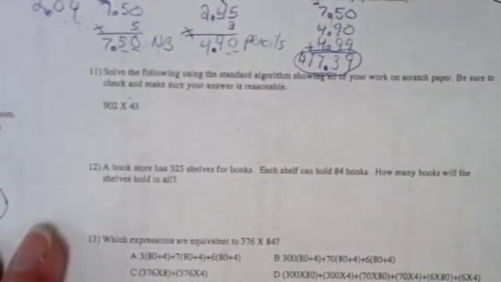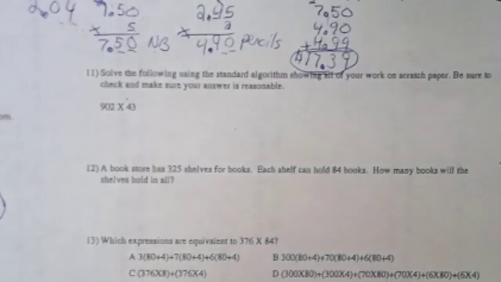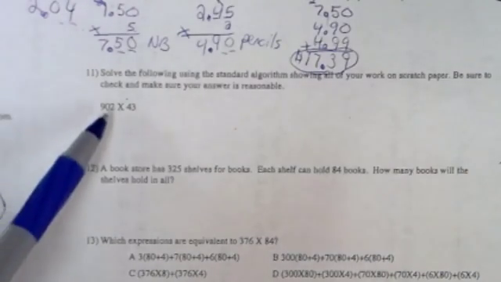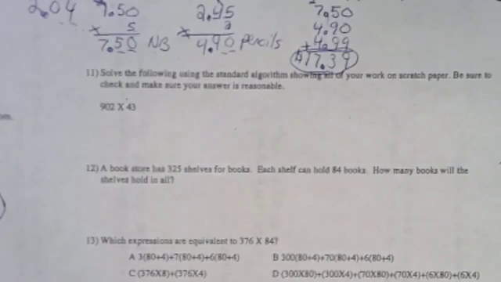Number 11 says, solve the following using the standard algorithm. Show all your work on scratch paper. Be sure to check and make sure your answer is reasonable. Notice we do not have any decimals. So this is just multiplying whole numbers. I'm going to turn my paper this way so that I have more room. 902 times 43.